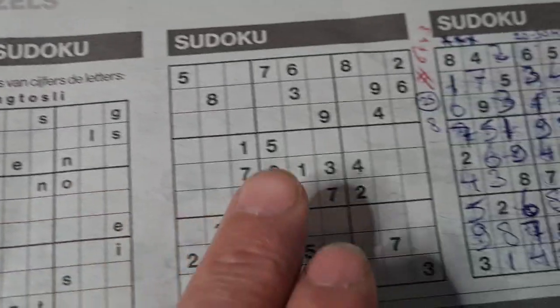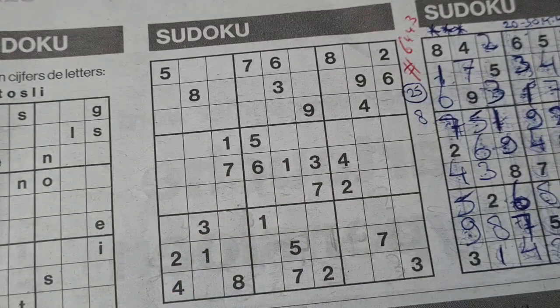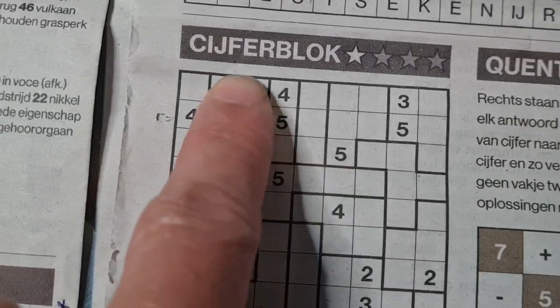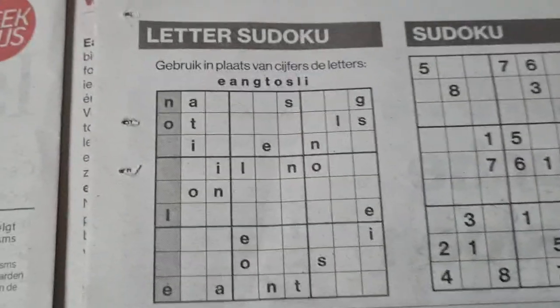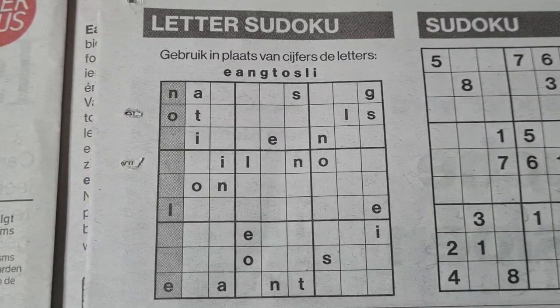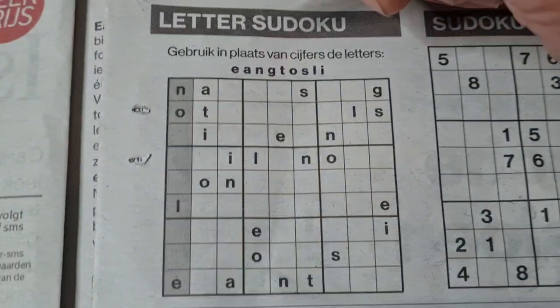The letter Sudoku with not 3 stars, 0 stars, and the tectonic with 1 star. In Dutch, they call it cyberblock. In Japanese, suguru. All right. The first one, letter Sudoku, number 6450.